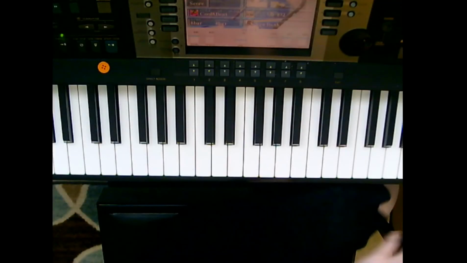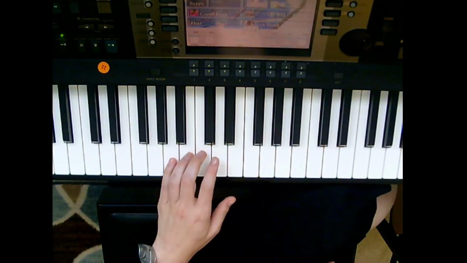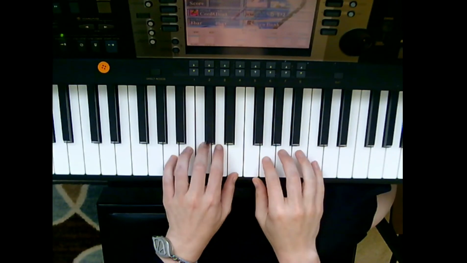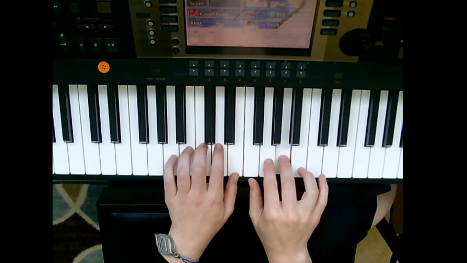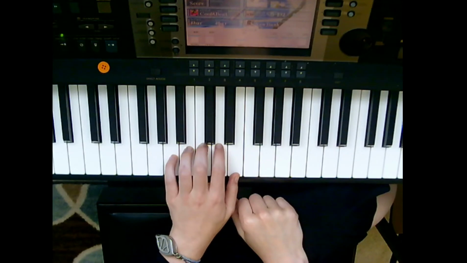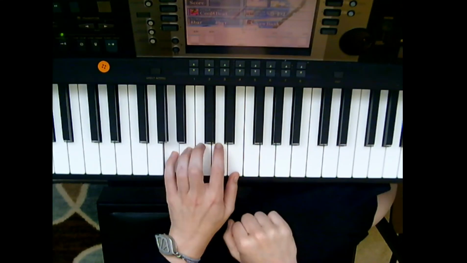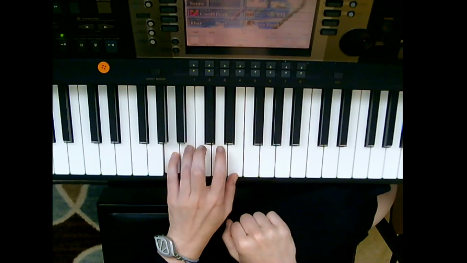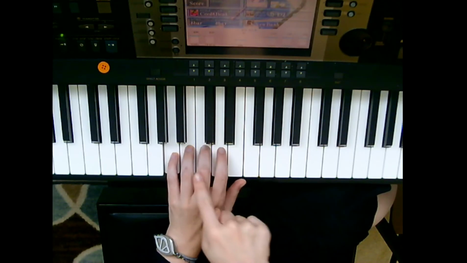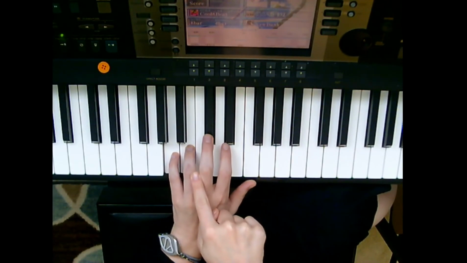So let's go ahead and play the piano. I'm going to play all those white keys, and I'm going to follow my pattern and adjust where I need to. So here we go. Tonic, whole step, whole step. Aha, so this is a half step. I need to change it. So there's a whole step.